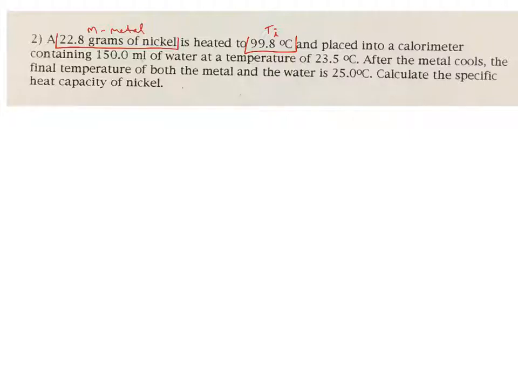And the final temperature of the water is 25 degrees C. So that is my T final of the metal as well, right? Thermal equilibrium tells us that they are going to both be at the same temperature in the end. All right, so I've got all the variables there. I don't have the specific heat capacity, but that's what I'm supposed to calculate, right? So my question is specific heat capacity of the nickel. So I am looking for C of the metal. That is my main question, all right?